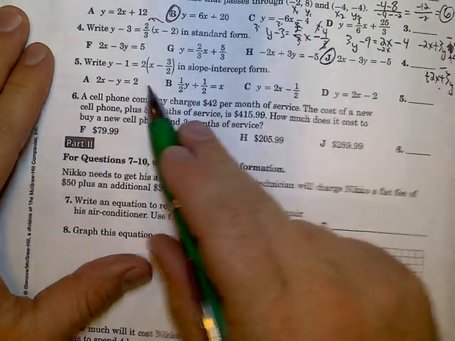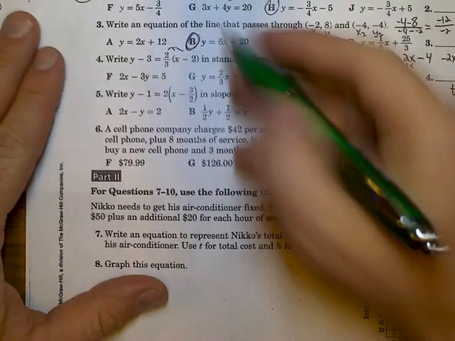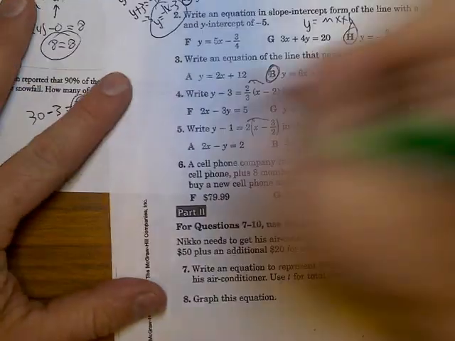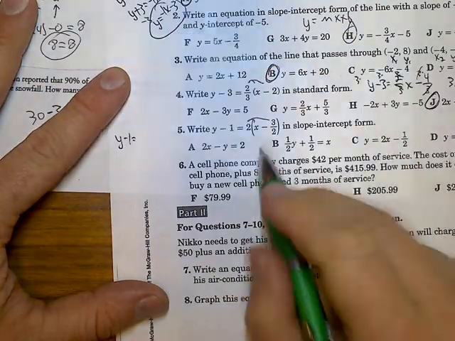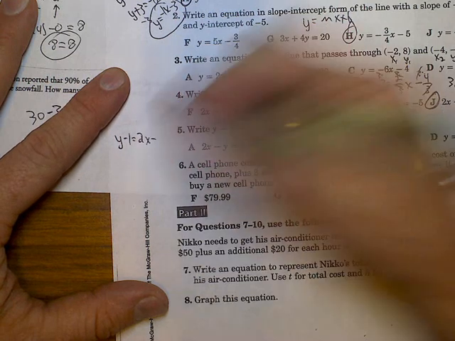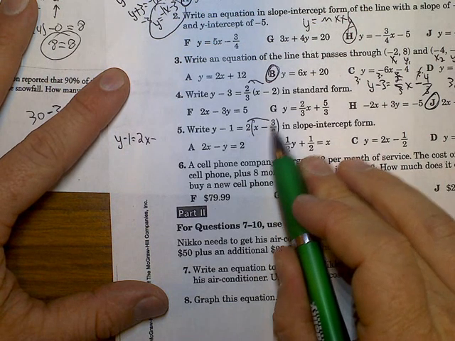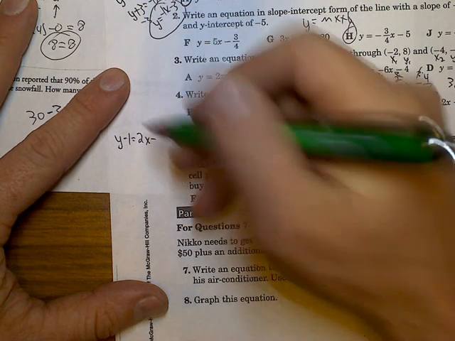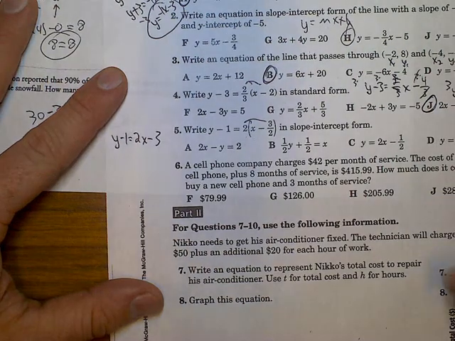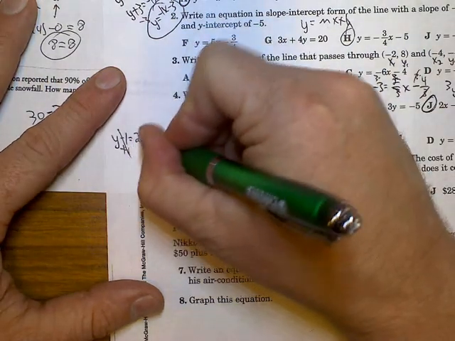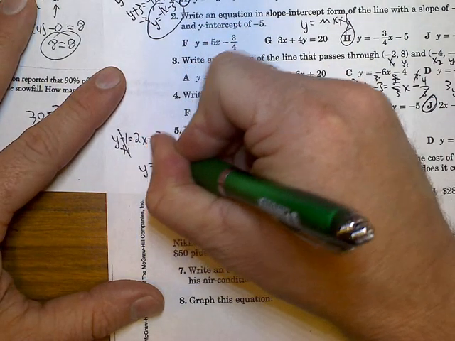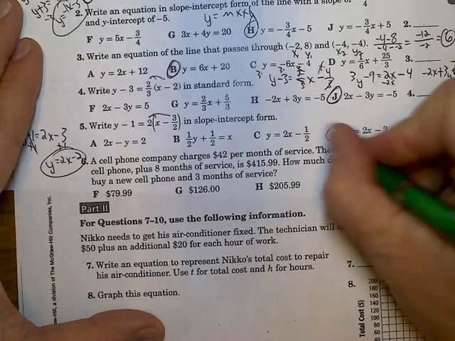I need to write this in slope-intercept form. So I'm going to go ahead and distribute first. So this would be y minus 1 equals 2 times x is 2x. 2 times negative 3 is negative 6. Divided by 2 is just negative 3. Add 1, so y equals 2x minus 2.